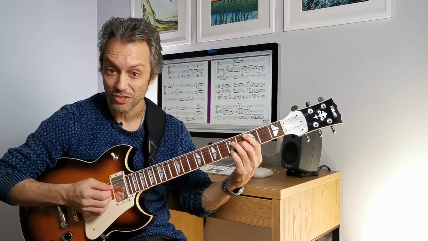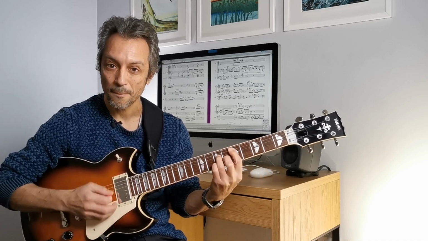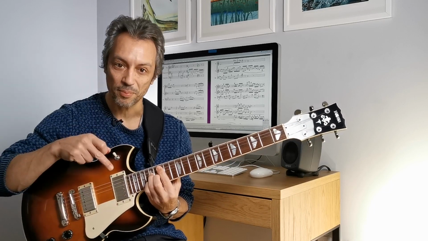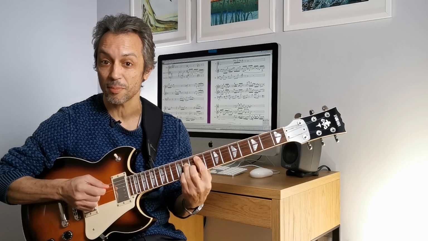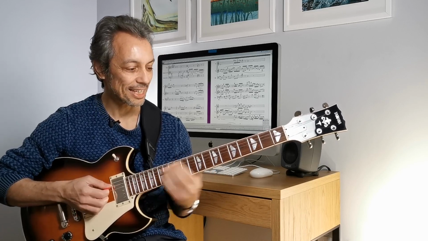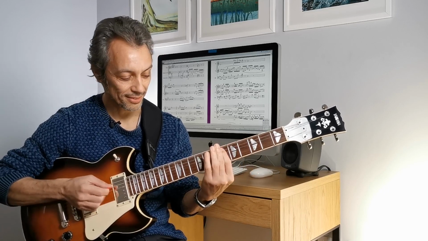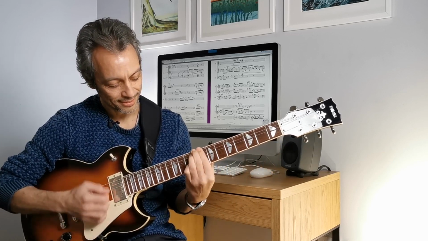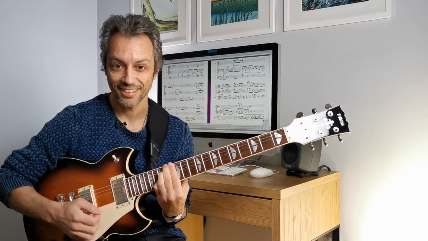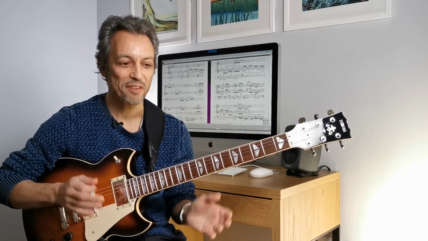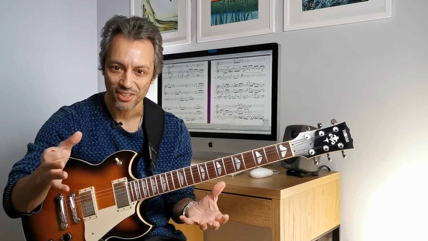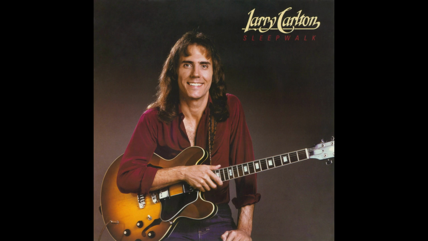So for example, I could take a C major 7. And move it up by tone, semitone, tone, semitone, tone, semitone, tone. You can do this with any chord. I love it when you can get a really beautiful, lush sounding chord and move it around symmetrically. There are 3 examples I want to look at. The first one is by Larry Carlton called "You Gotta Get It While You Can."